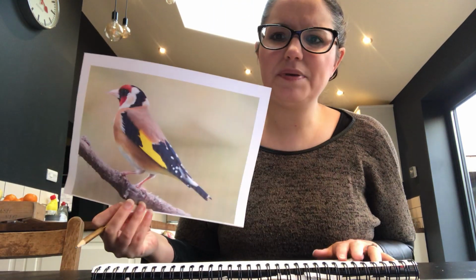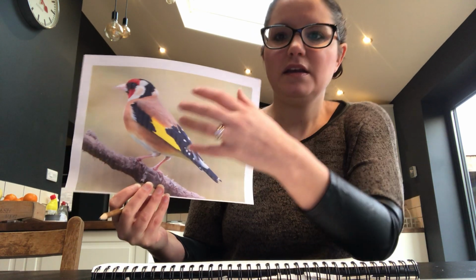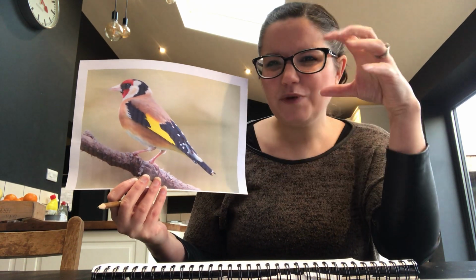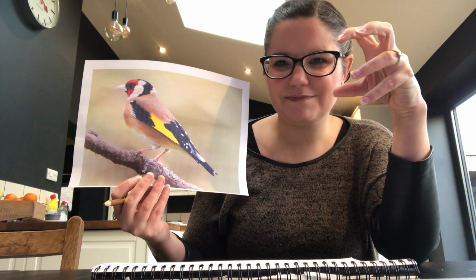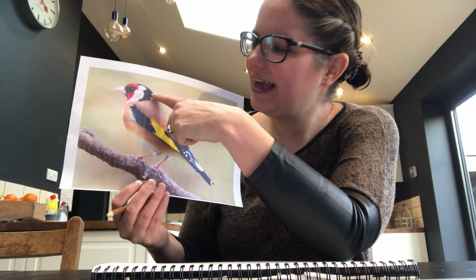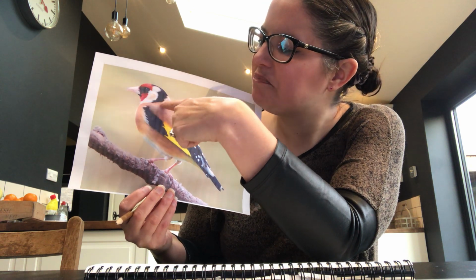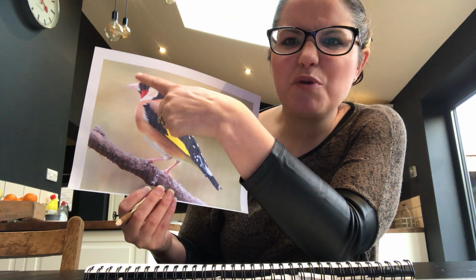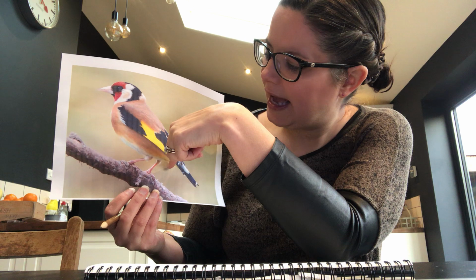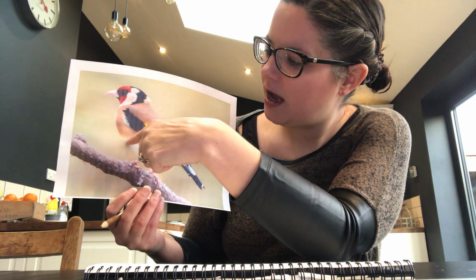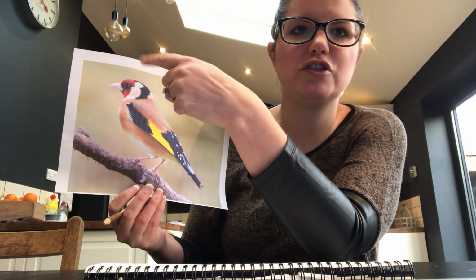So I'm going to do my goldfinch, and here's my tip. When we're drawing something that's quite complicated like this, you need to look at it with much simpler shapes. So you'll see here, the head, if we're simplifying it, is just a small circle really. And the body is kind of a bigger oval shape. So I'm going to start with that.